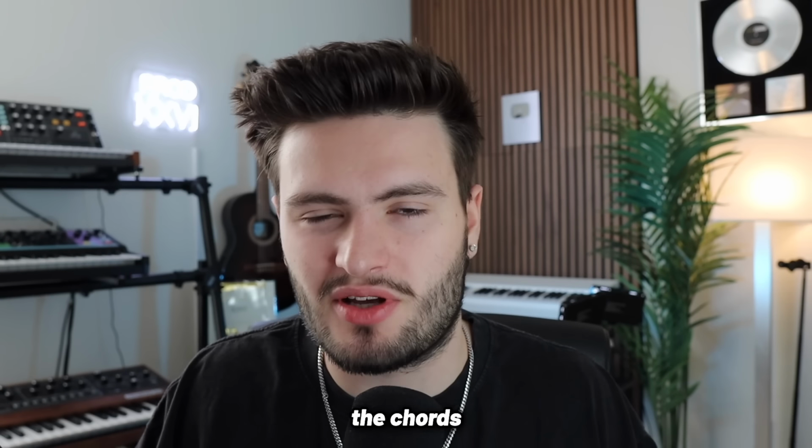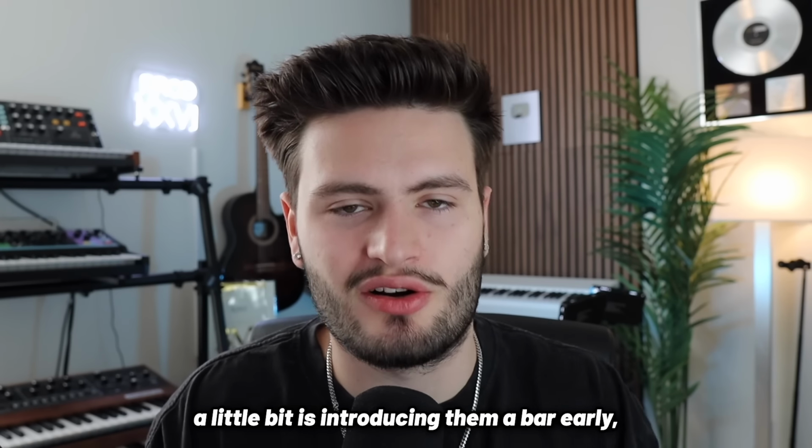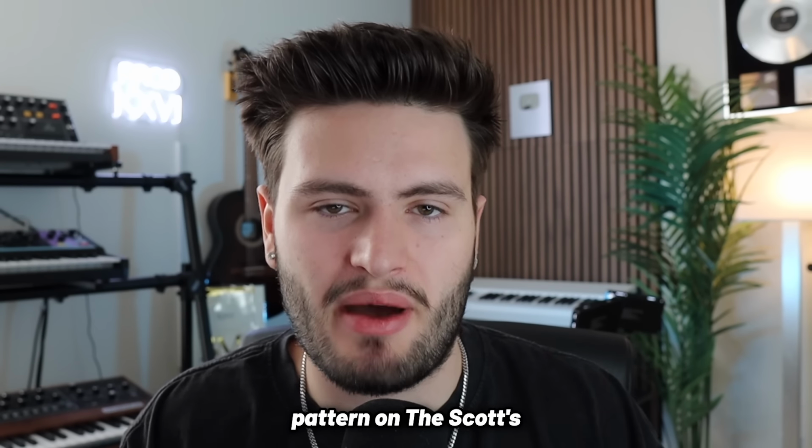One thing that you can do to just spice up the chords a little bit is introducing them a bar early, just like Mike Dean did with this stabby synth pattern on the Scots.